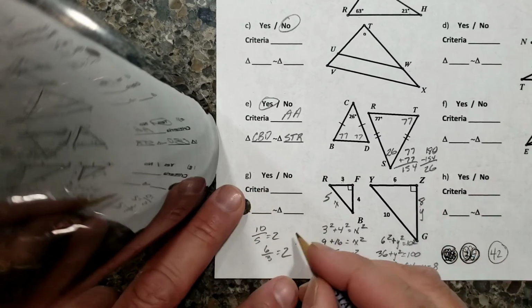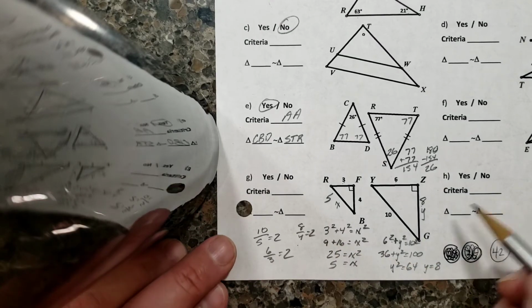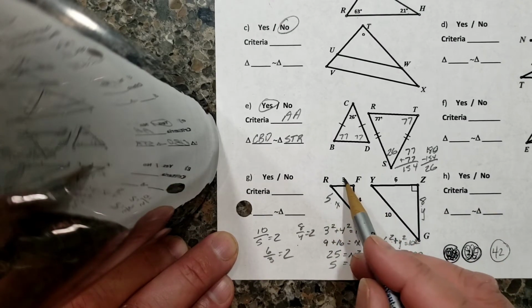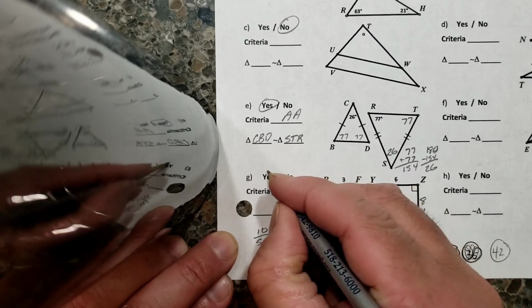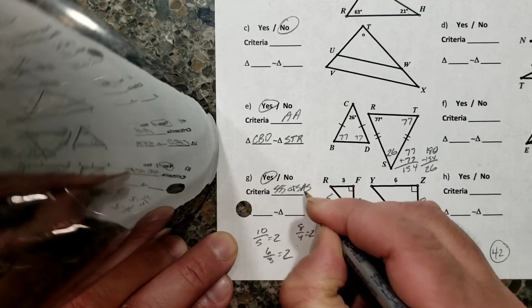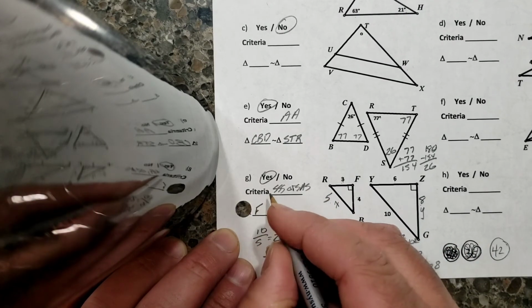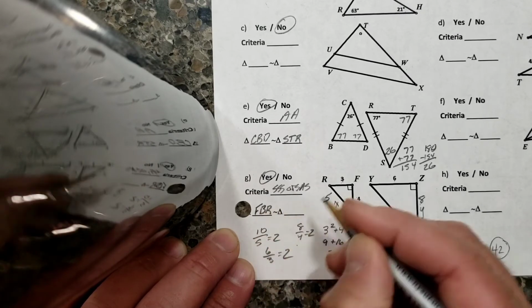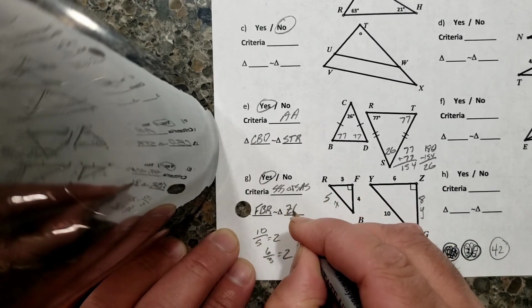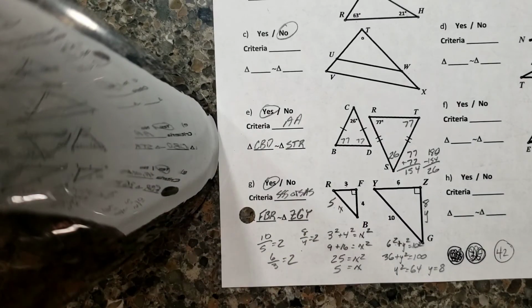So we'll do 8 divided by 4 is 2. Now, either one works, side, side, side, or side, angle, side. So I'm going to say yes, side, side, side, or side, angle, side. And then it's going to be FBR is congruent to ZGY. Those are the sides that line up.